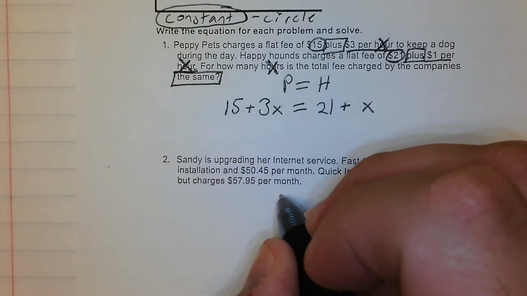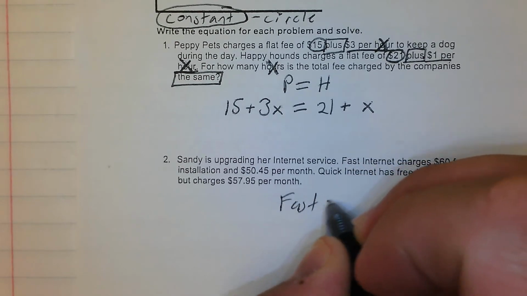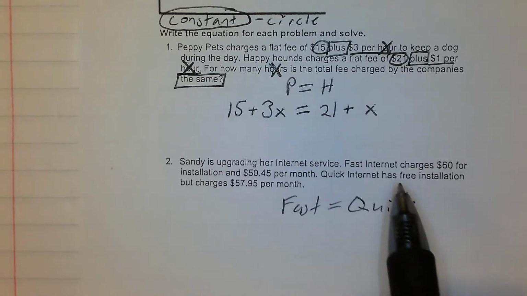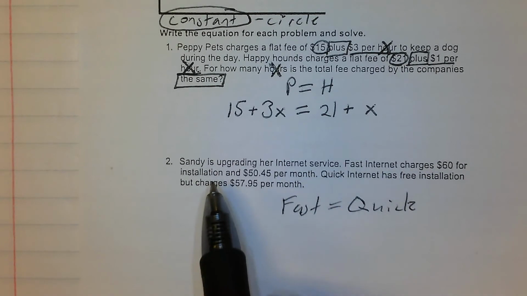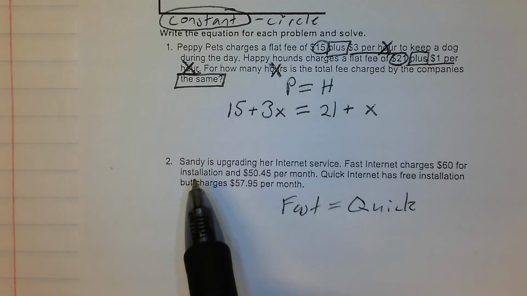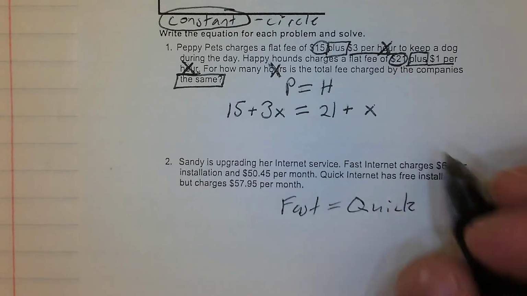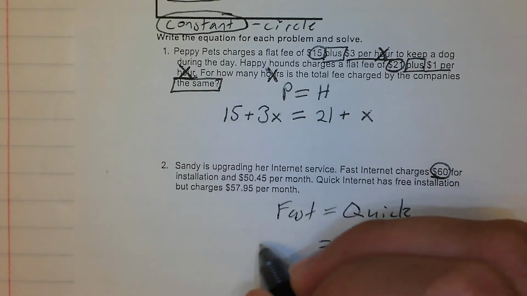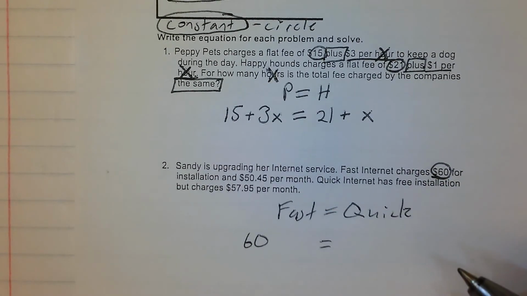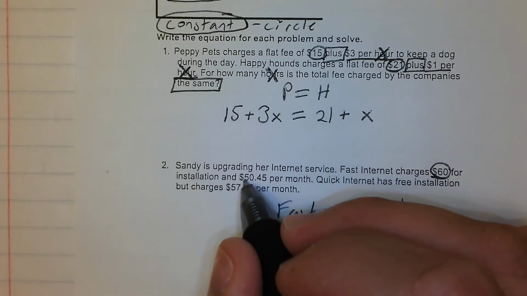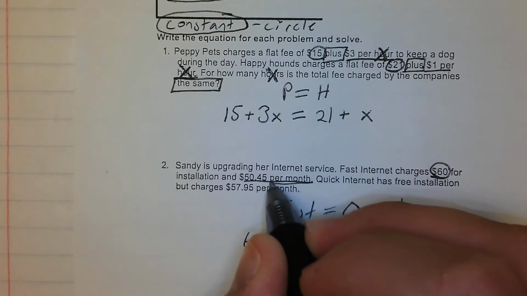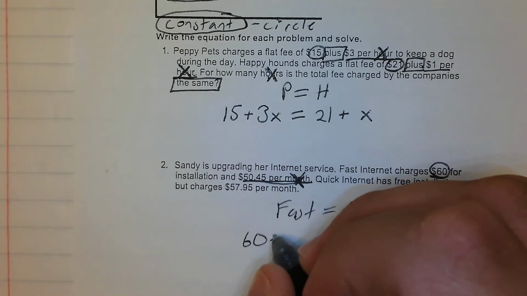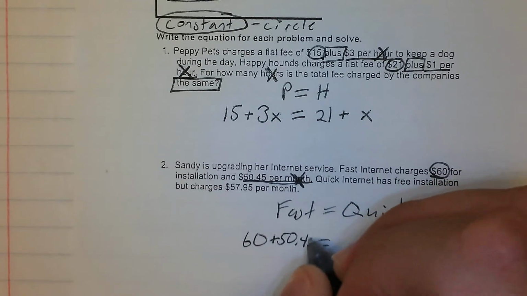So we're trying to figure out when fast is equal to quick internet. Right? So we're going to look at fast internet. They charge $60 for installation. Right? When we install something, we usually only have to install it one time. So therefore, if it's a one-time thing, it'd be 60. So we're going to start with 60. Okay. Then we have $50.45 per month. Month being my variable. So we would add that 50.45x.